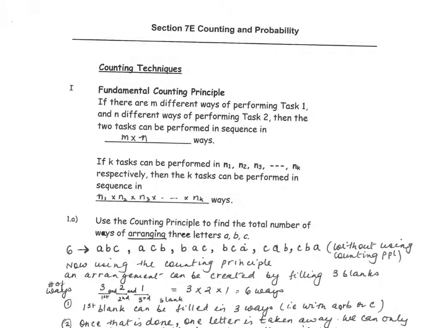In section 7E, what we'll do is learn some counting techniques. So there are some easy ways of doing efficient counting. And why do we need counting rules? So we can find probabilities of certain events that require counting. The most basic rule of counting is the fundamental counting principle.